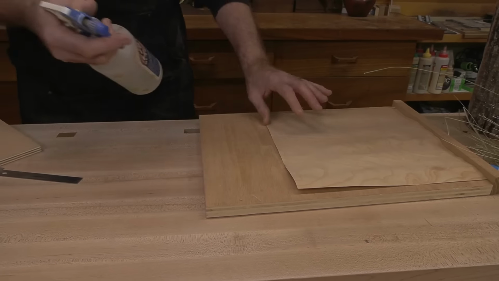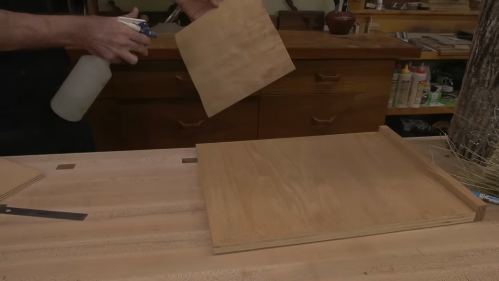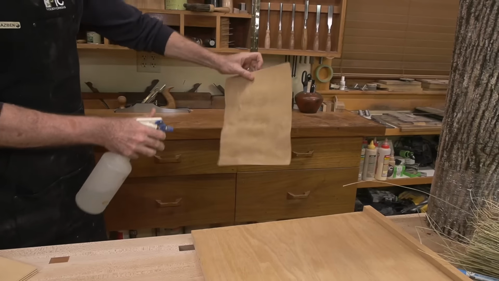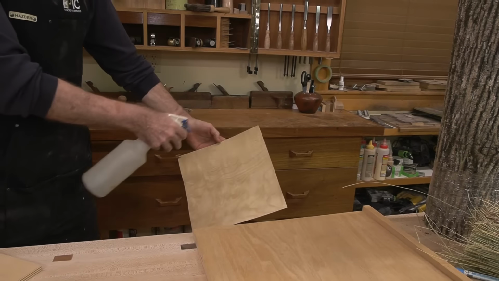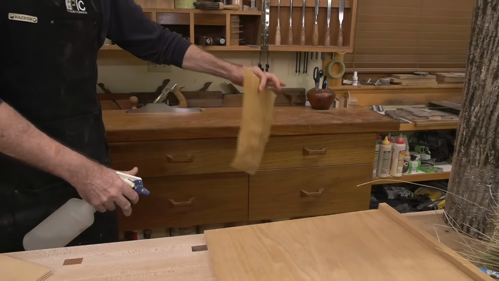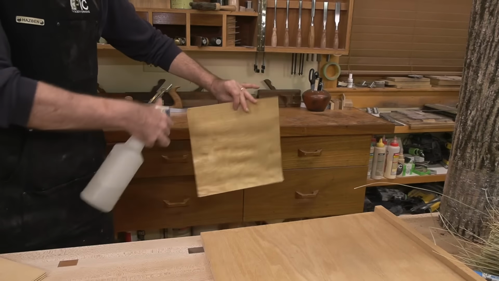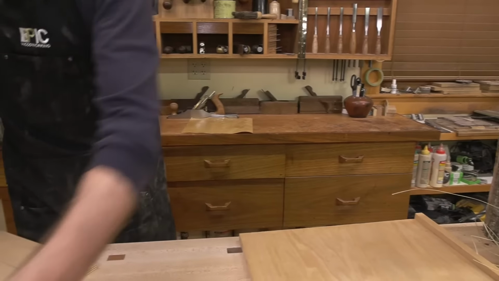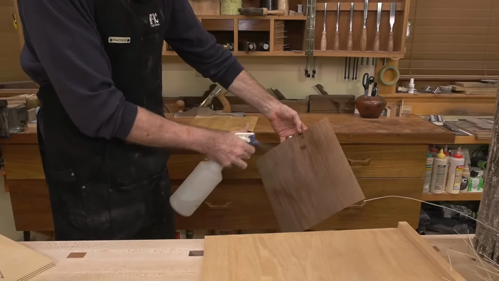Now we're going to take some water and we're going to spritz. We're not spraying. What exactly is the difference between a spritz and a spray? There is not a spritz setting on the sprayer.